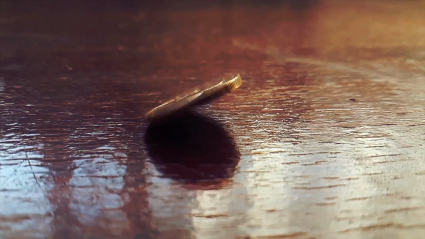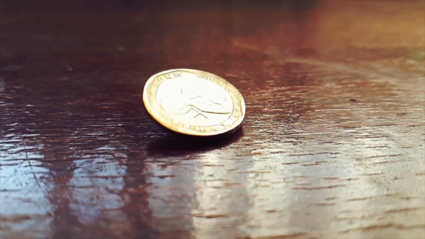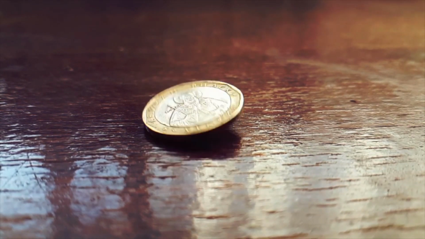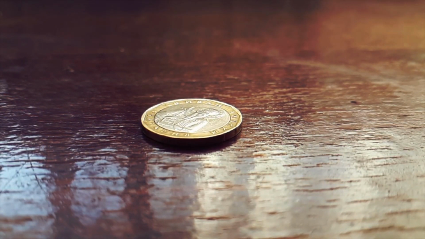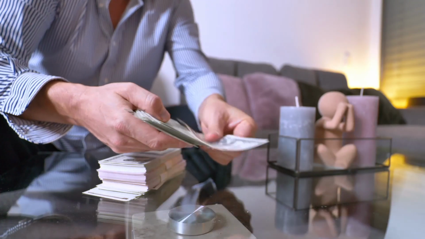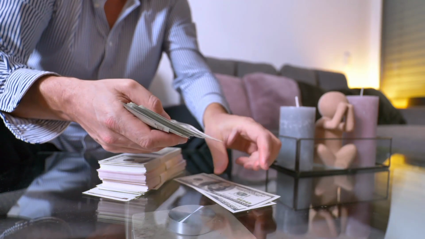ROI measures the amount of money you make from an investment compared to the amount of money you put in. It's important to track your ROI to make sure you're getting a good return on your investments.